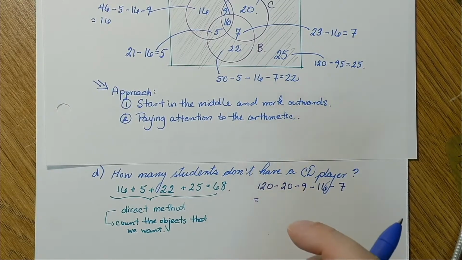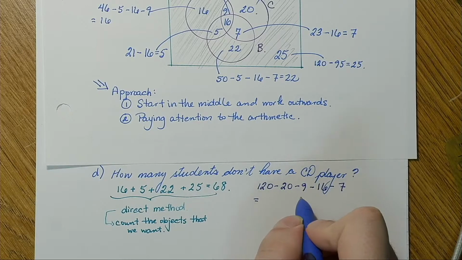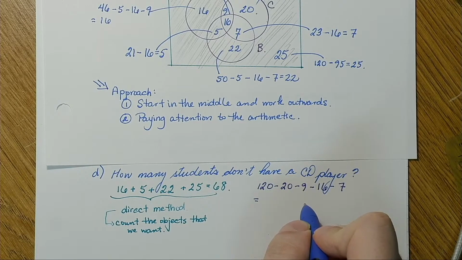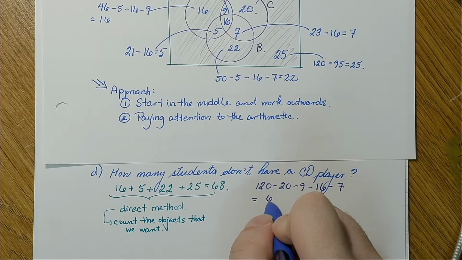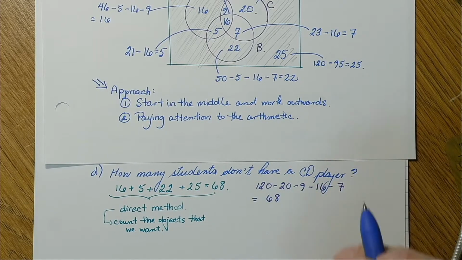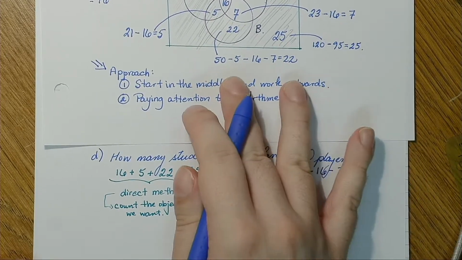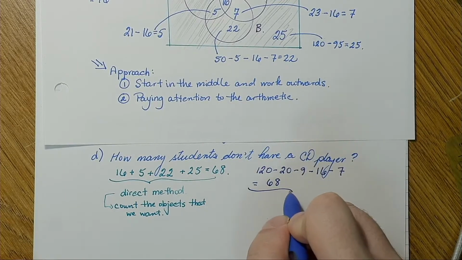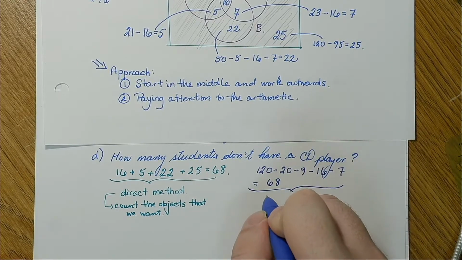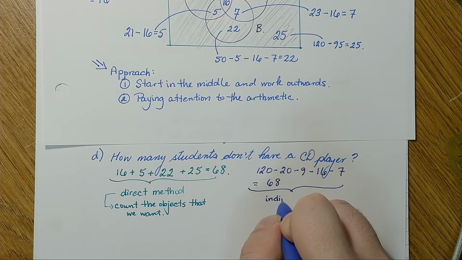And so what you get instead is you'll do the 120 minus the 20, which will bring you to 100, minus the 9 gives you 91, minus the 16, 75, minus the 7 gives you the 68. Okay, and so this is an illustration of an indirect method.